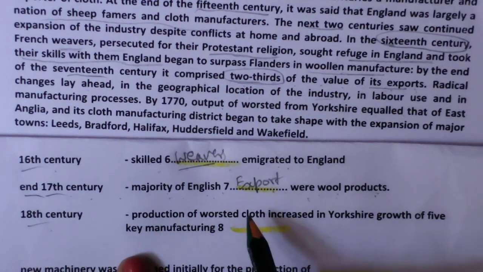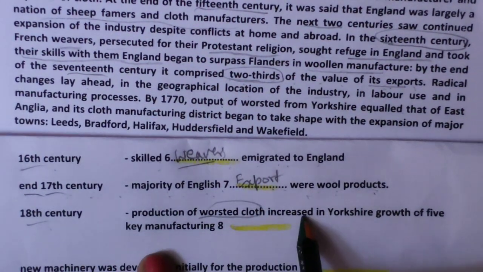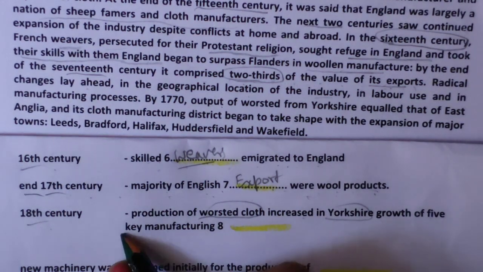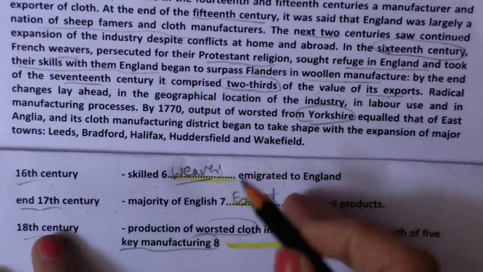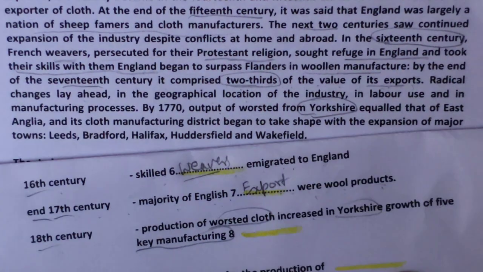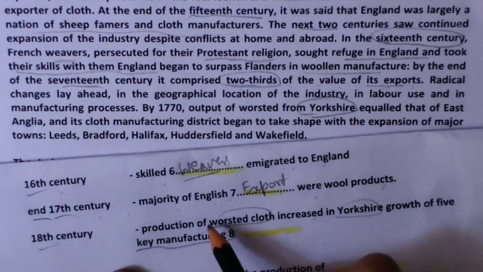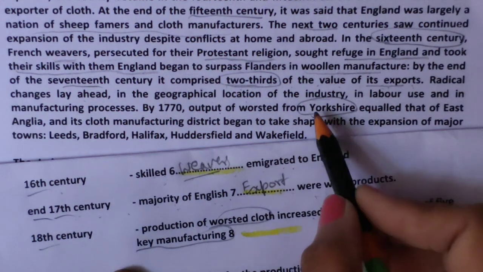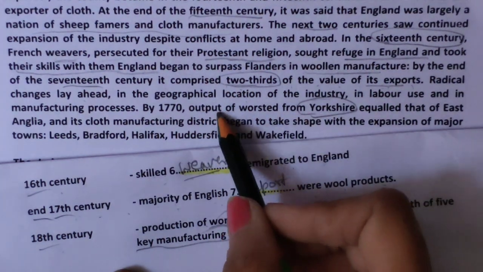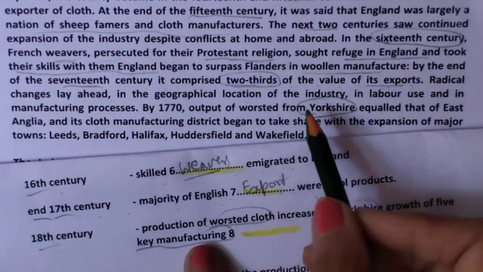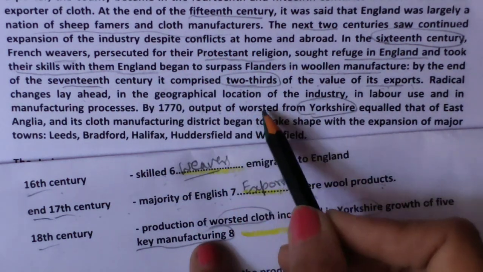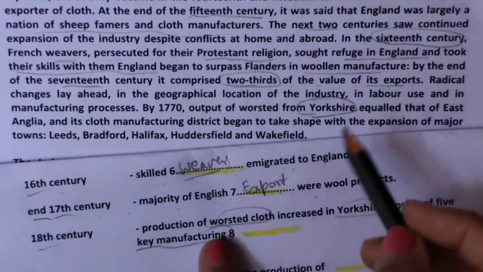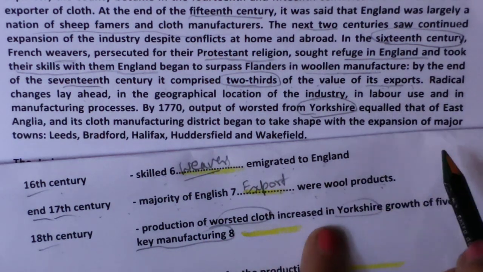18th century production of worsted cloth. Again this cloth increased in Yorkshire, growth of 5 key manufacturing. Okay, Yorkshire somewhere. Yes, Yorkshire is here. See this, Yorkshire is here. Production of worsted cloth. So Yorkshire is there. Output of worsted means cloth here. Like in the previous, they were talking about output, which means production of worsted cloth increased in Yorkshire.